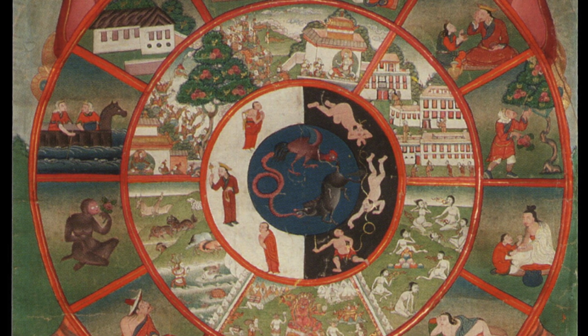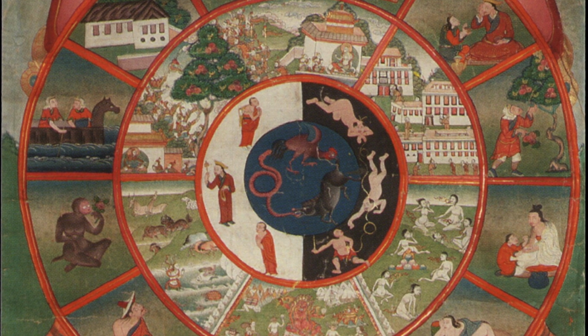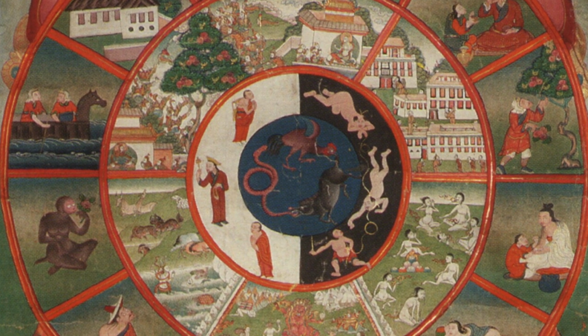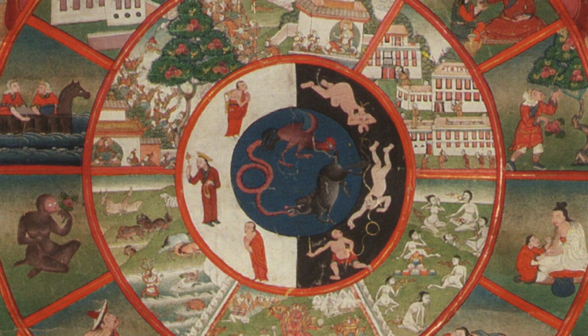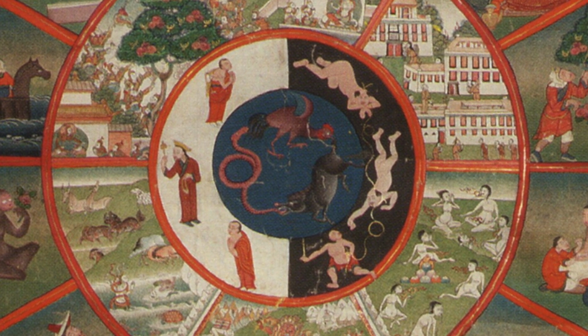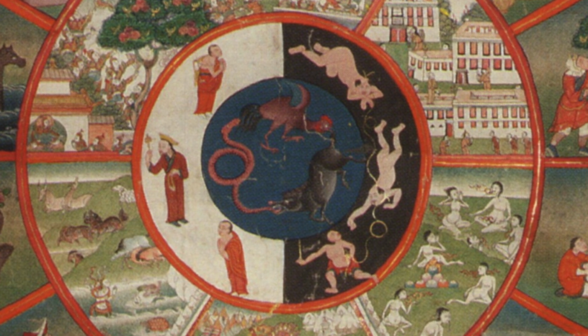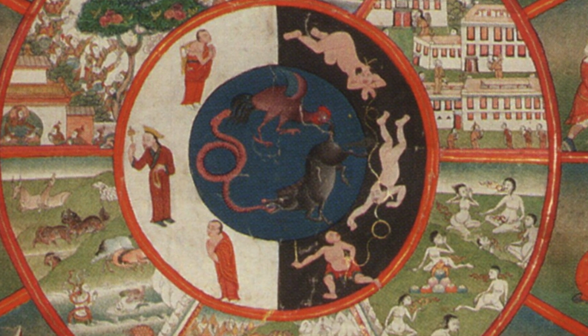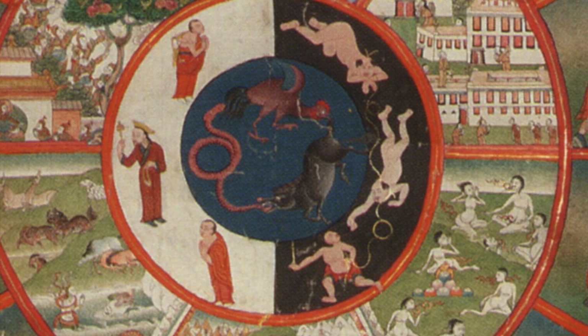The majority of depictions have all three animals biting each other's tails. So it's actually in a circle. Pig biting the snake, snake biting the rooster, rooster biting the pig's tail. So it's a circle. This may be what's most common, but it's not the only manner of depiction.